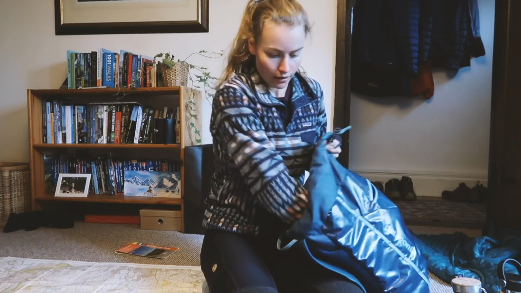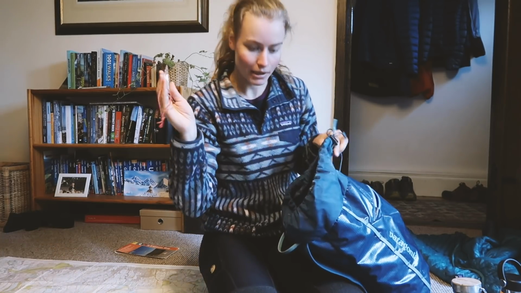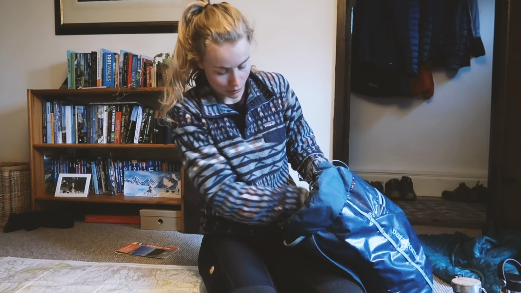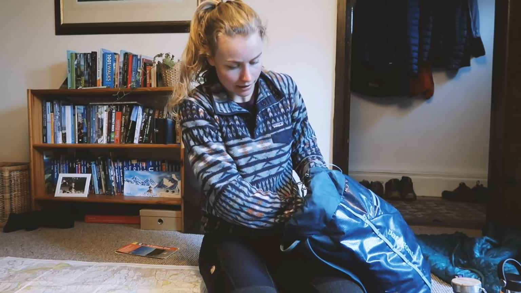And then I've got a head torch, again because I'm staying up there for sunset and it might get dark on my way down. A compass. I probably won't use this because it's really clear outside, but it's always worth chucking one in your bag.